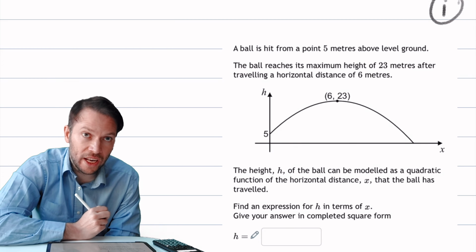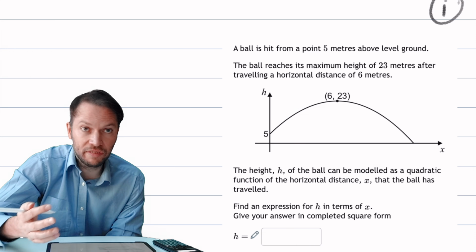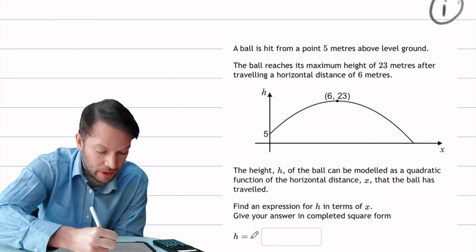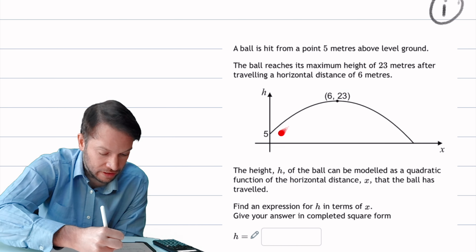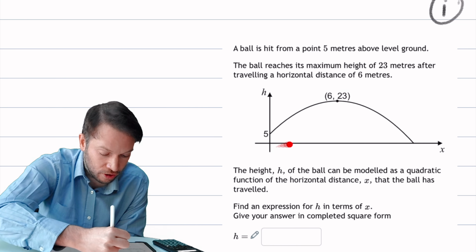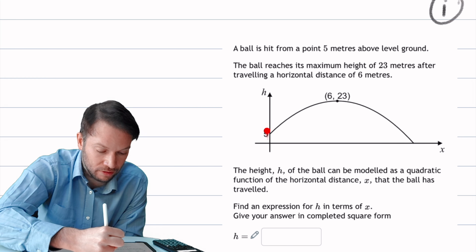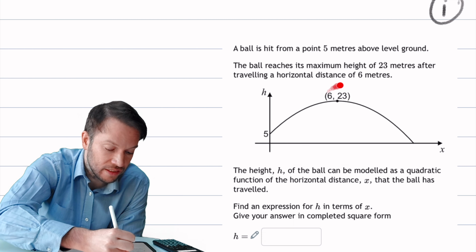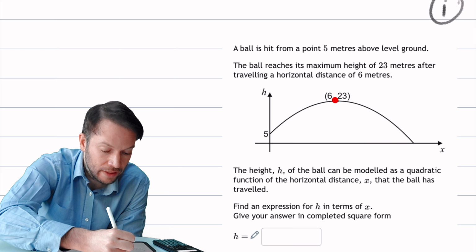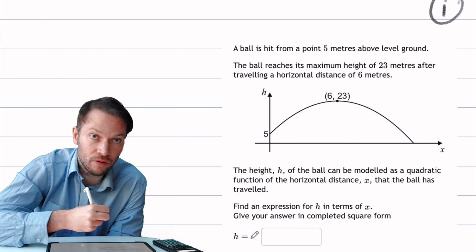Hi, in this video, we're going to have a modelled context. So we've got some real life scenario. In this case, we've got the height of a ball after a particular horizontal distance x. Initially, as the horizontal distance x is 0, the height of the ball h above the ground is 5. And we're given the maximum point of this quadratic graph, so this is where the y value is at its maximum. And we want to work out what would be the equation of this quadratic graph here.